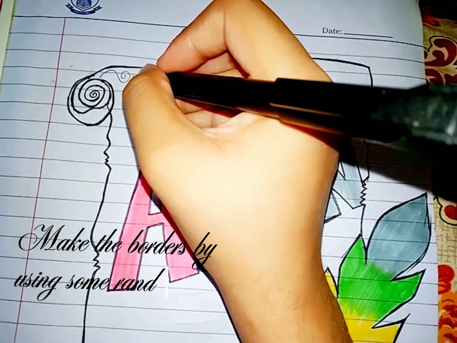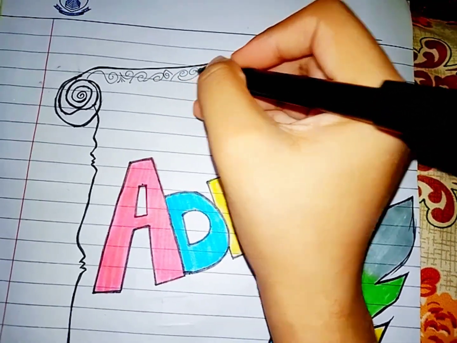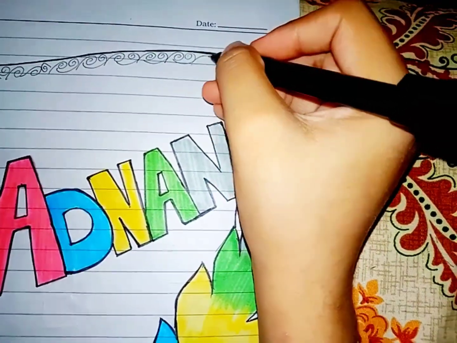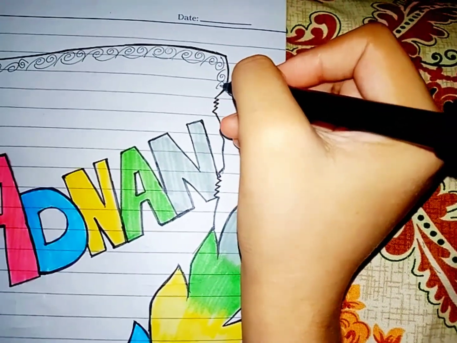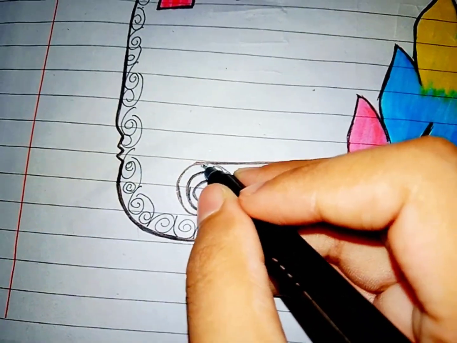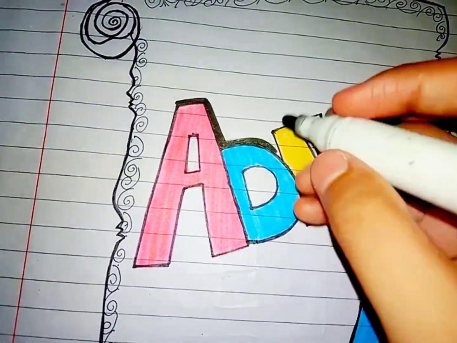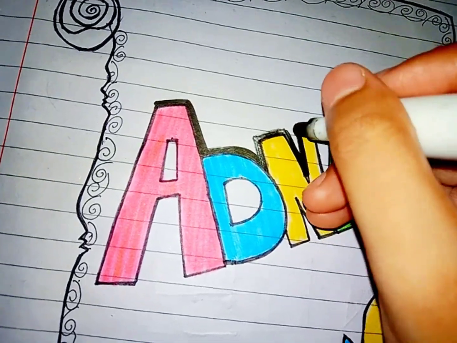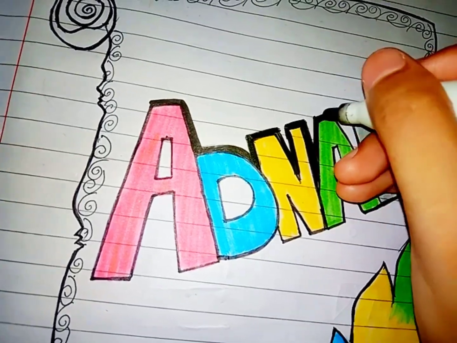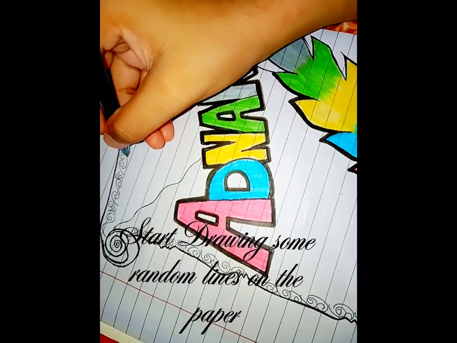Make the borders by using some random lines. Add some bold effect to the letters. Start drawing some random lines on the paper.